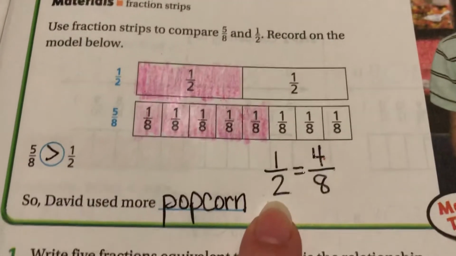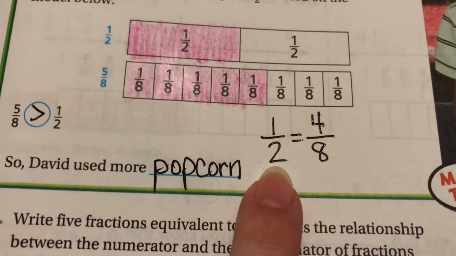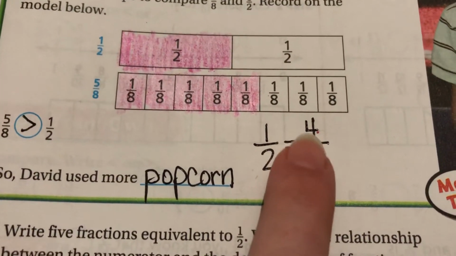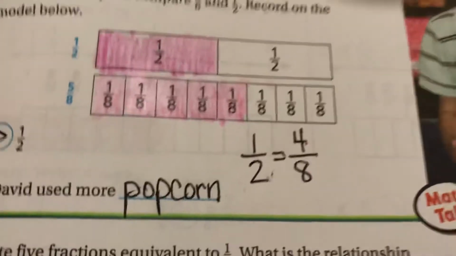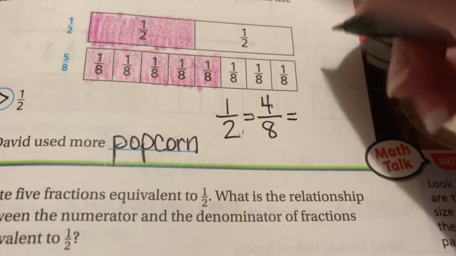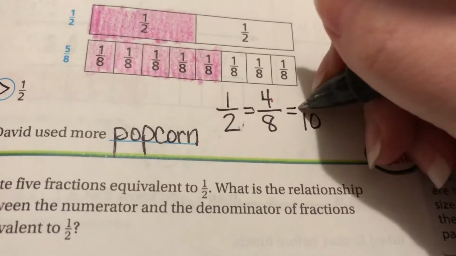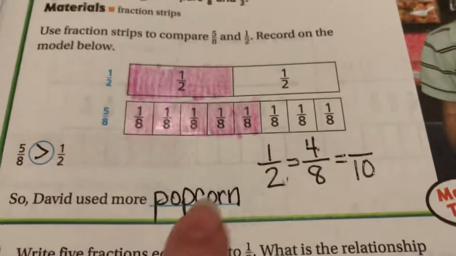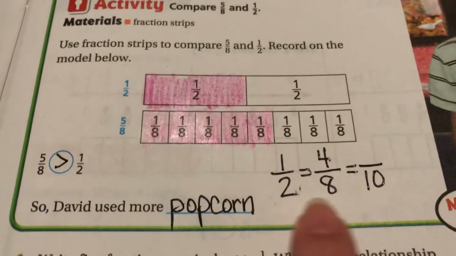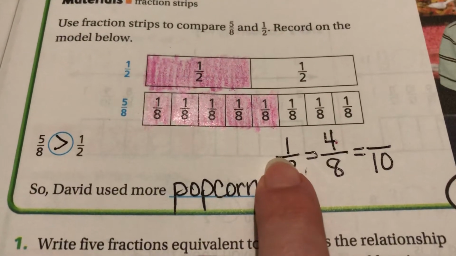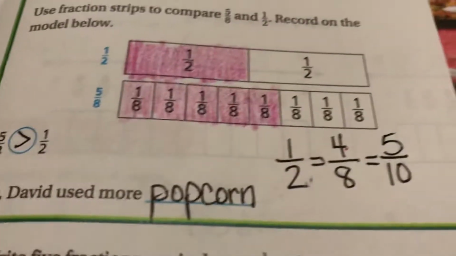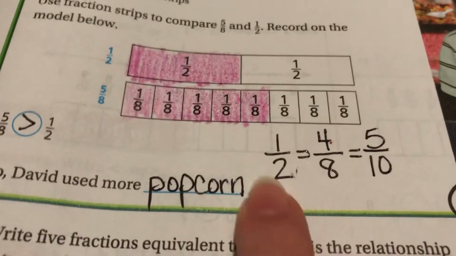This is why 1/2 is used as a benchmark. If you have 1/2 of something, your denominator is going to be twice the amount of your numerator. I could continue writing other equivalent fractions to 1/2. What if its denominator was 10? Go back here to our 1/2. To change the denominator from 2 to 10, I would multiply it by 5. So multiply your numerator. 1 times 5 would be 5. 5/10 is equal to 1/2.